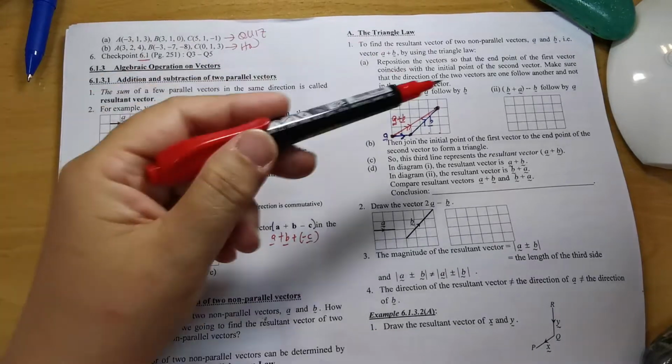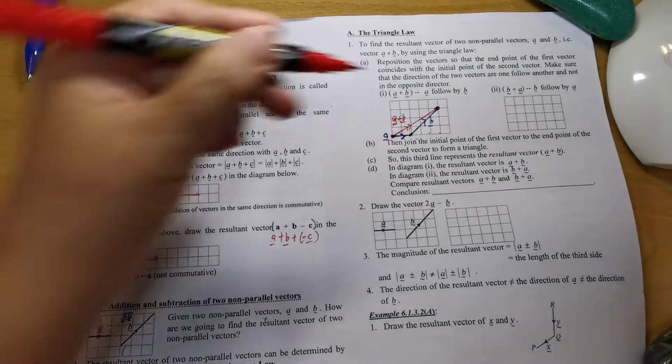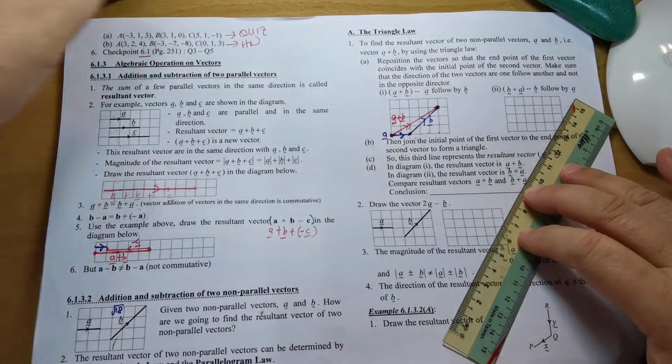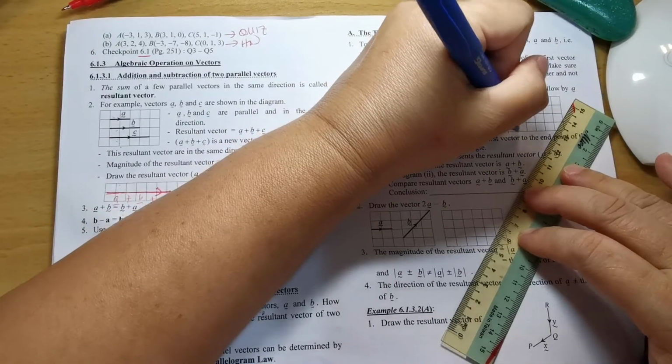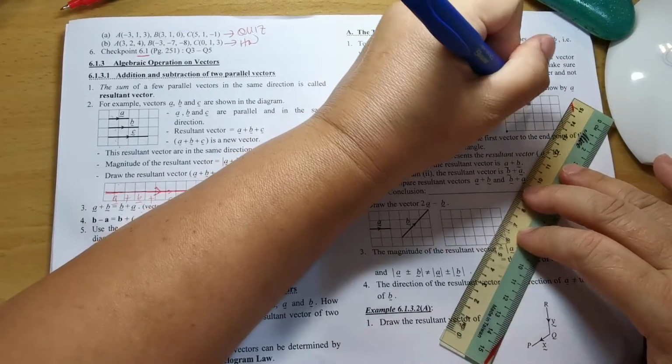Okay, so how to draw B plus A? B plus A means start with B. Alright, start with B. So from here, I start with B. Okay, so B is 3 to the right, 3 up. So here.